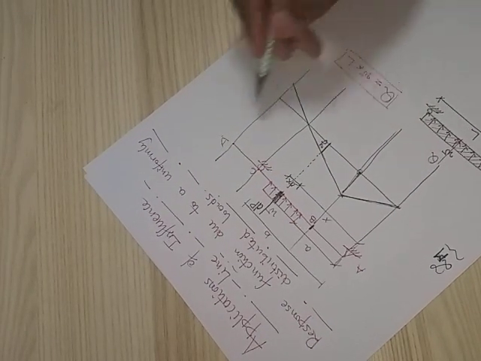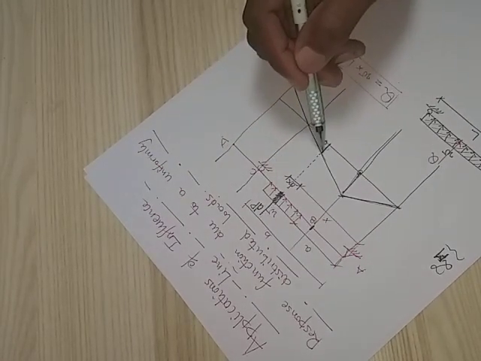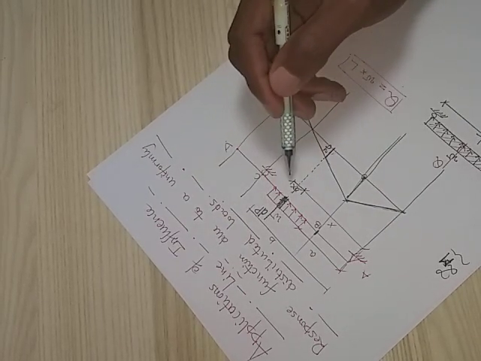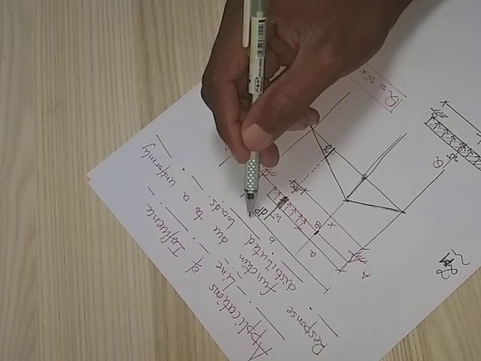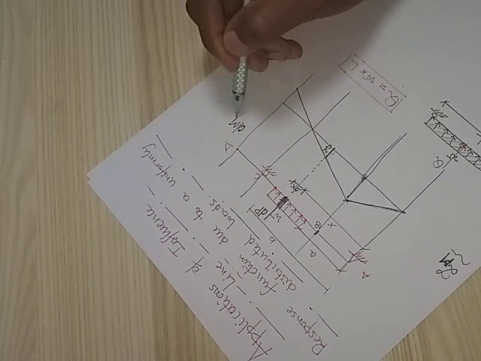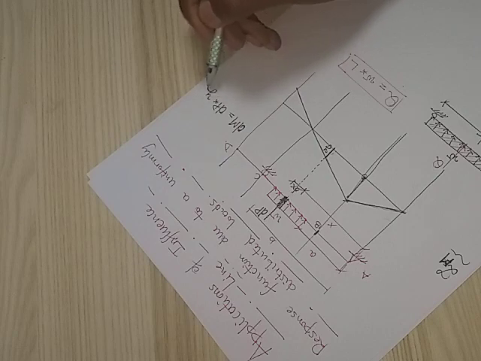To find the moment, it is the applied load times the ordinate of the influence line. So our element moment, dM, will be dP times y.